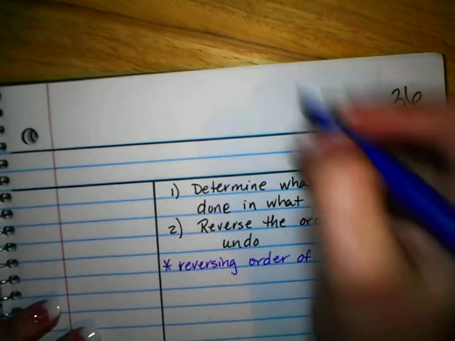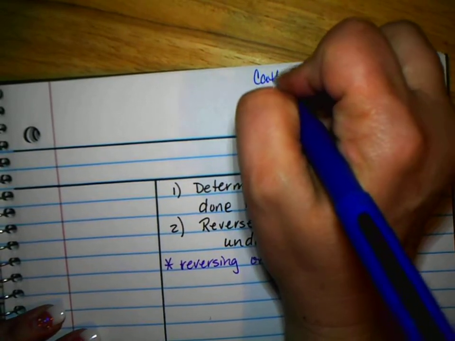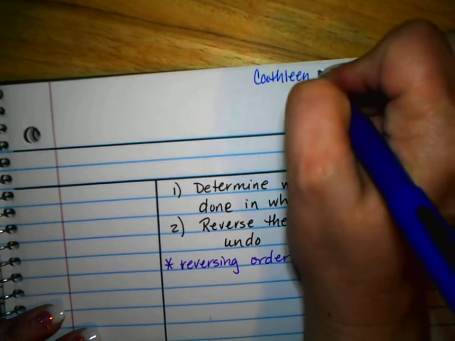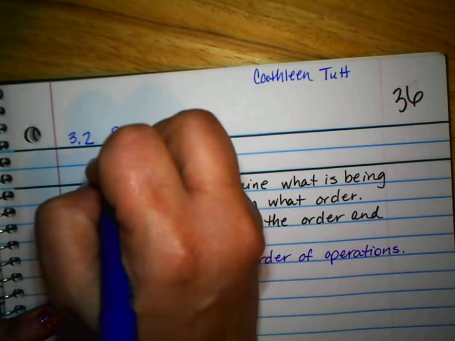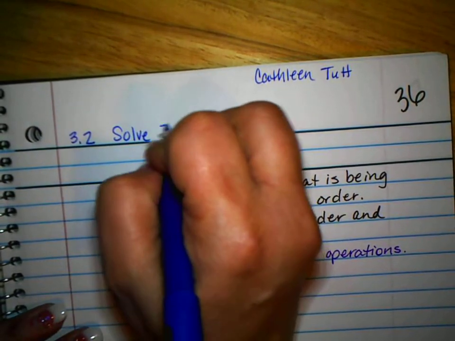Let's start with our name and date. Today we are solving two-step equations.